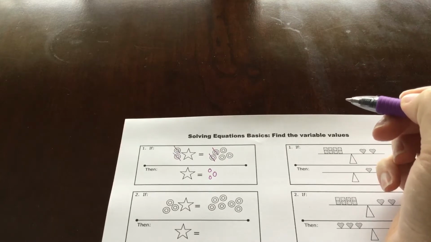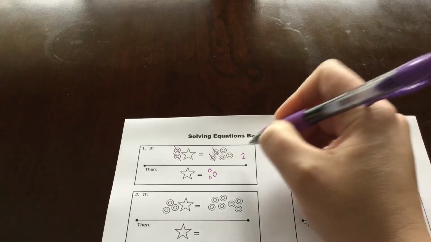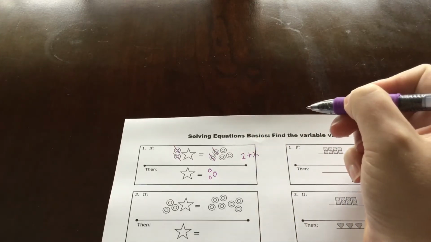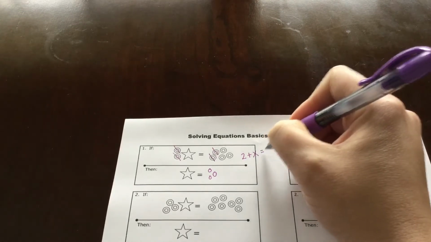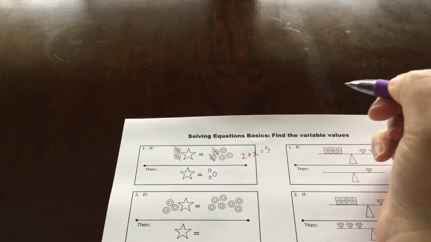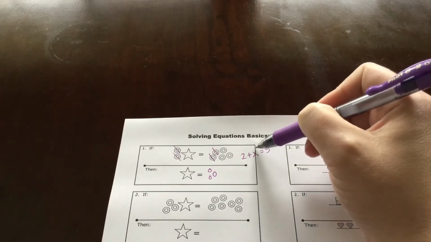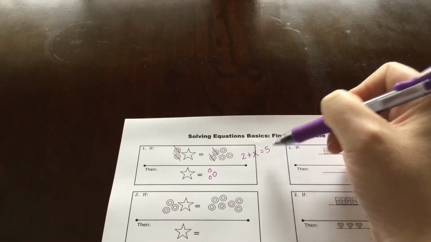Here's what happens using algebra. I have 2 circles plus an unknown number. I'm going to let the star represent x, or a variable, and that is equal to 5. Using mental math, I can see that my solution is correct because a 3 substituted right here would make that equation true.